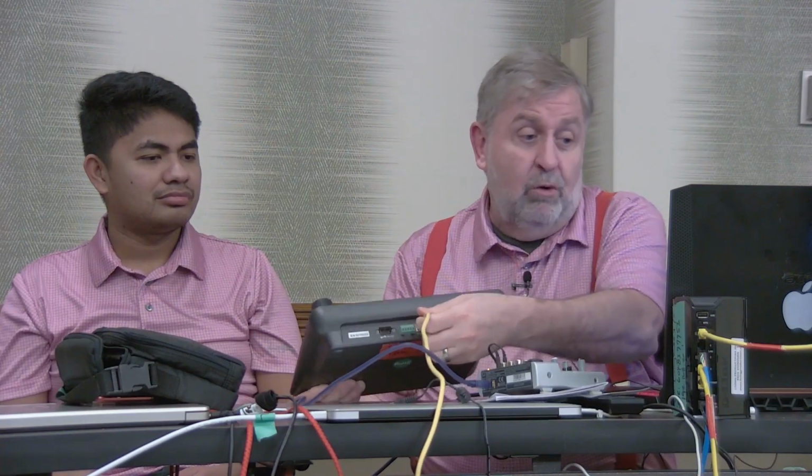It is PoE. PoE stands for Power over Ethernet. So what happens is it's coming in on Power over Ethernet. All the power comes here. It doesn't even need an adapter. Amazing, isn't it?